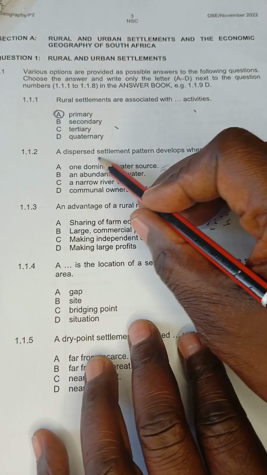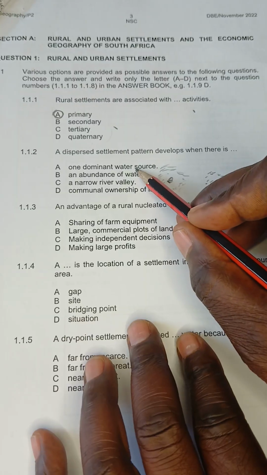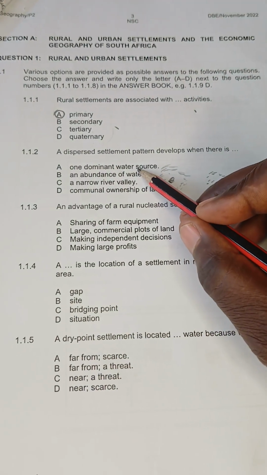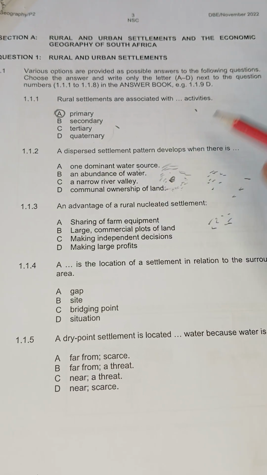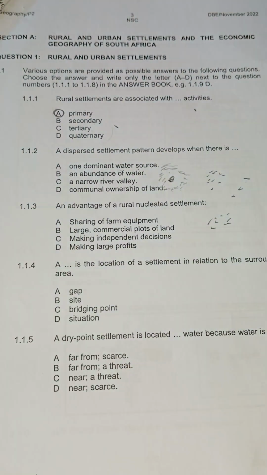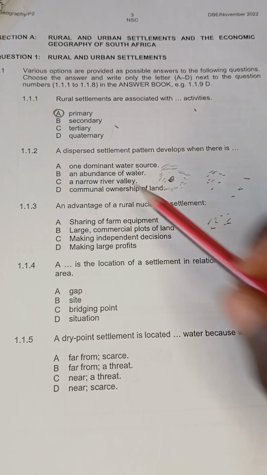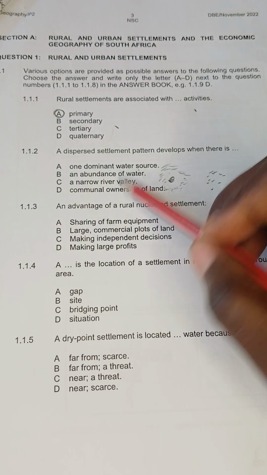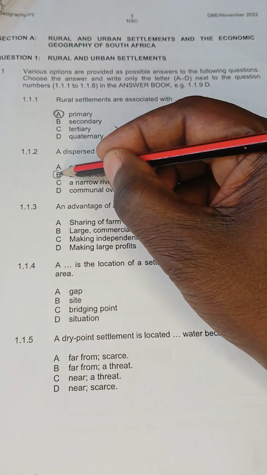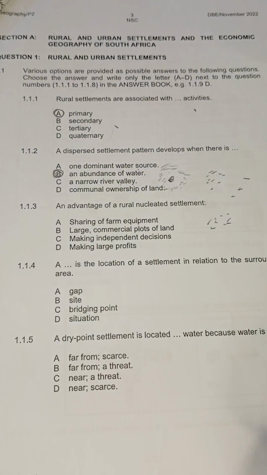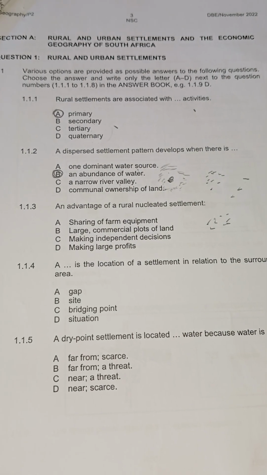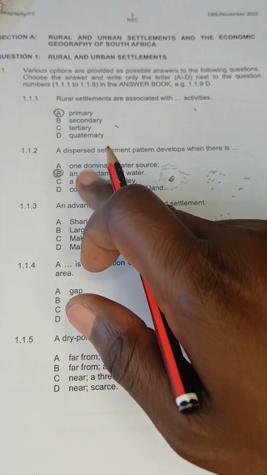So the correct answer, the dispersed settlement, one dominant water source. Obviously, if there's one dominant water source, we are likely to have more people staying around that water source, which makes it nucleated. So A is not correct. In abundance of water, of course, this one can also be correct because water is not scarce. That's what makes it dispersed, because it's enough. Okay. Then a narrow river valley, that's not correct. A communal ownership of land, that's not correct as well. So the correct answer there is B.